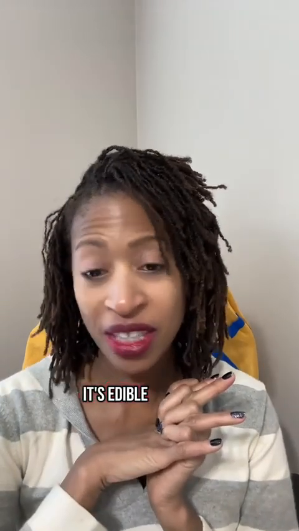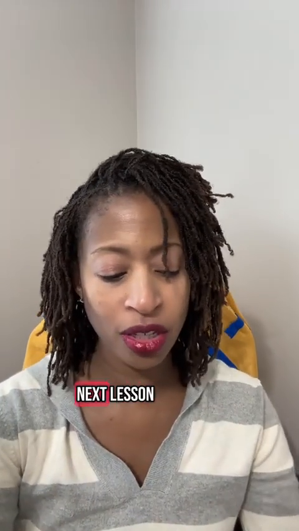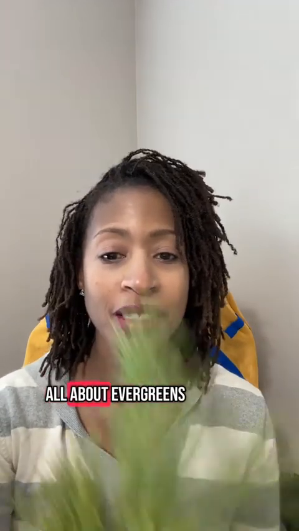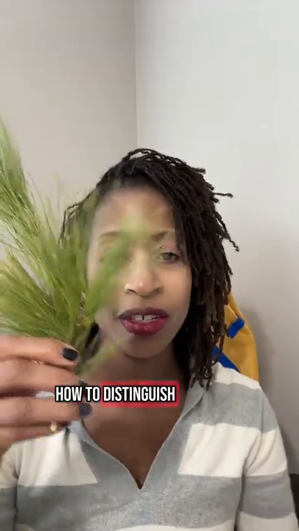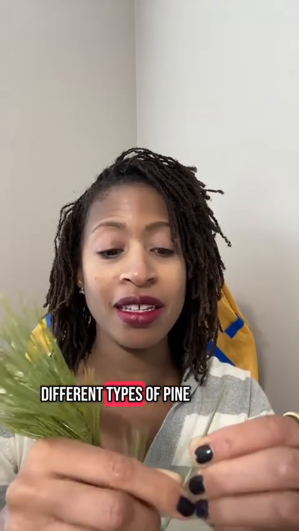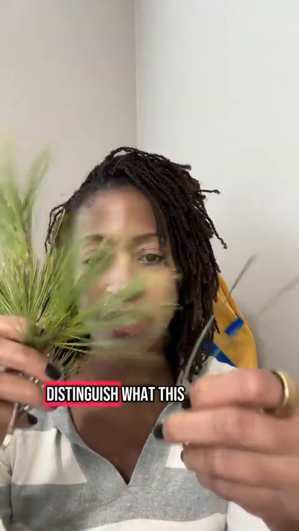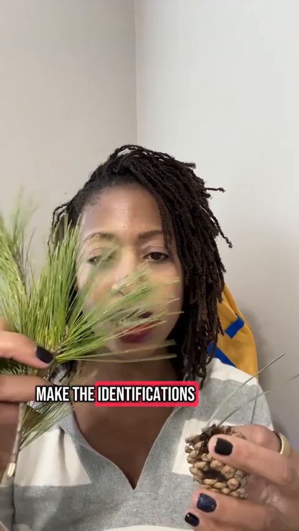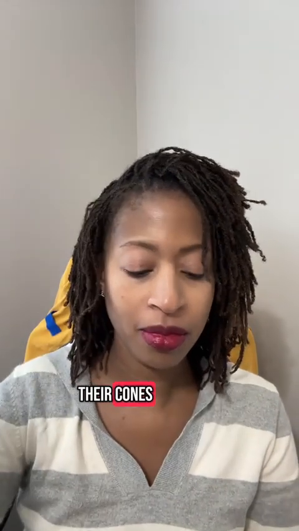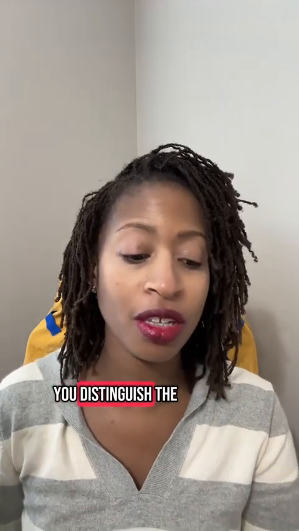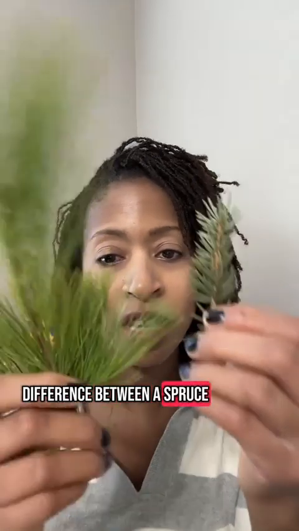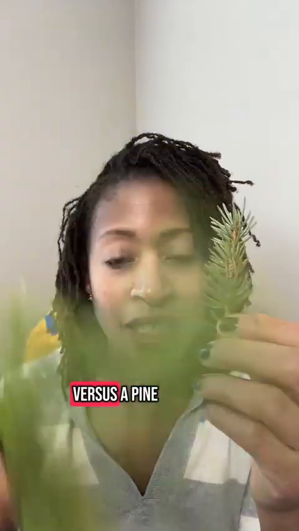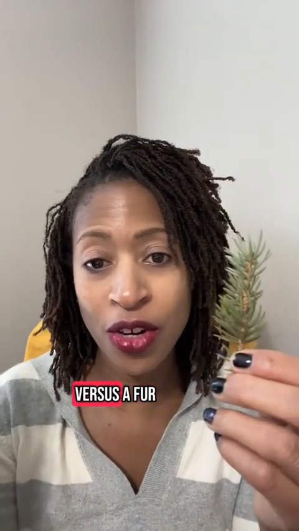I hope that you enjoyed this lesson. In our next lesson, we're going to learn all about evergreens, how to distinguish different types of pine. Can you distinguish what this is versus what this pine is? We'll learn how to make the identifications by the needles. These are needles. They're cones. And then can you distinguish the difference between a spruce versus a pine versus a fir?